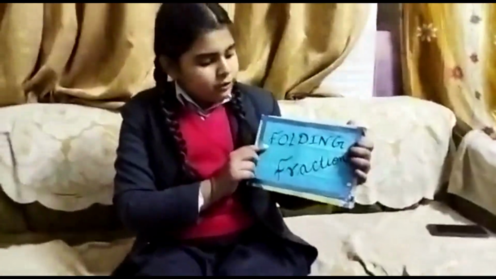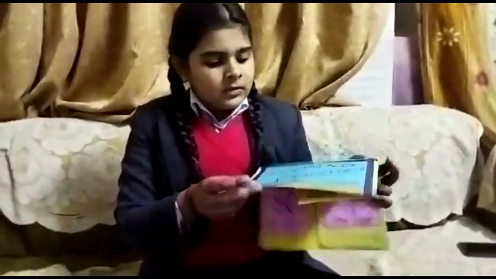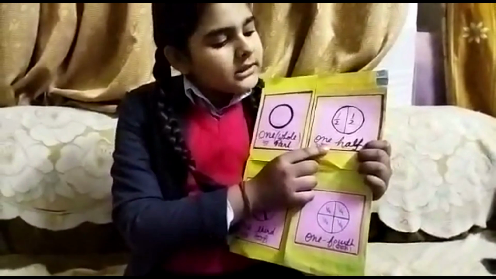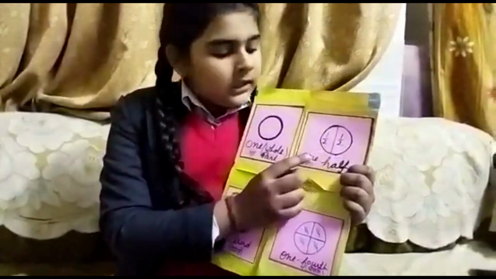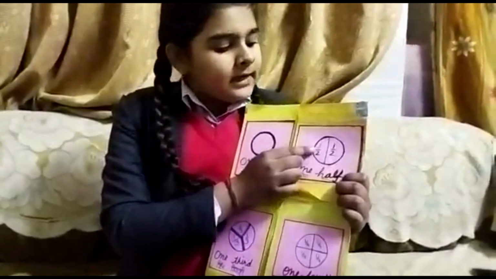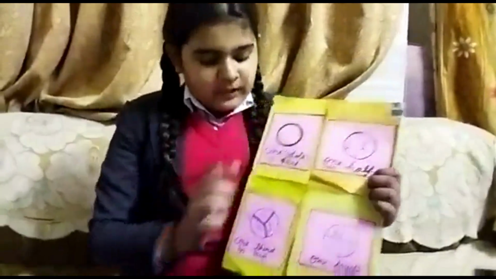Firstly, we define fraction. So we have a circle. When we divide the circle into 4 equal parts, it is called a fraction of a whole. Like in this chart, we explain the fraction through a folding fraction chart. So we have a circle. It is a whole. When we divide the circle into 2 equal parts, it is called 1/2. So the fraction is 1 by 2. 1 is the numerator and 2 is the denominator.